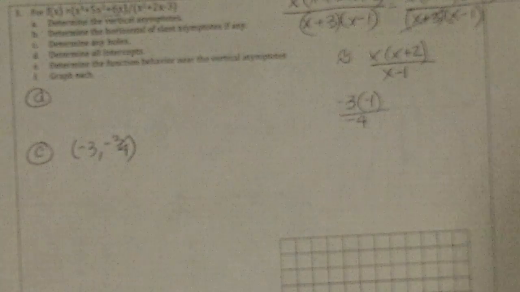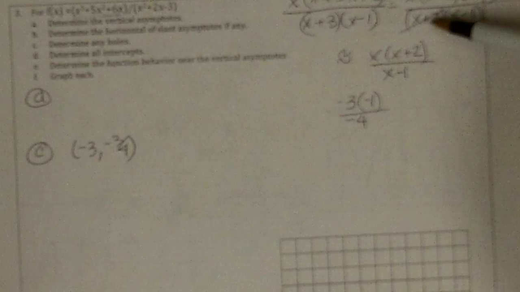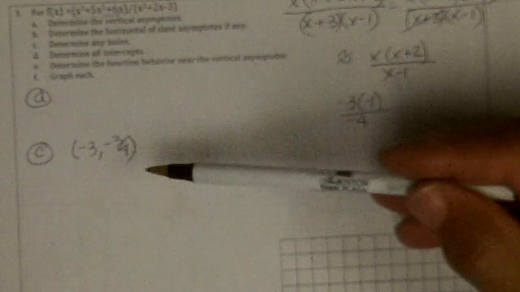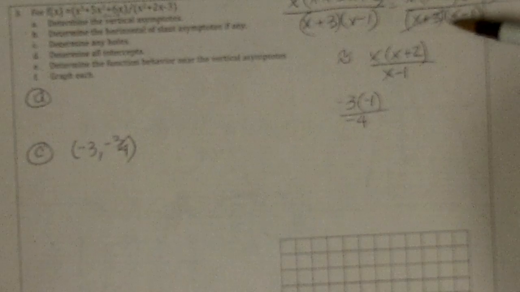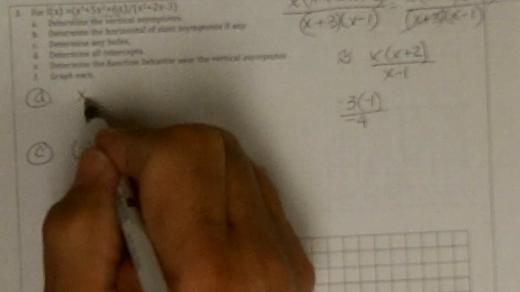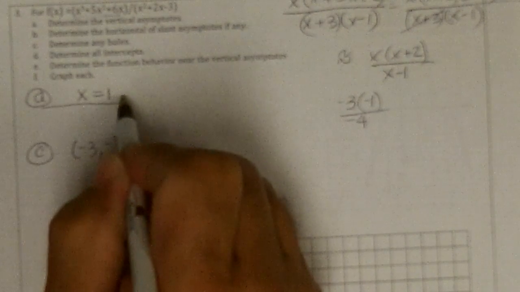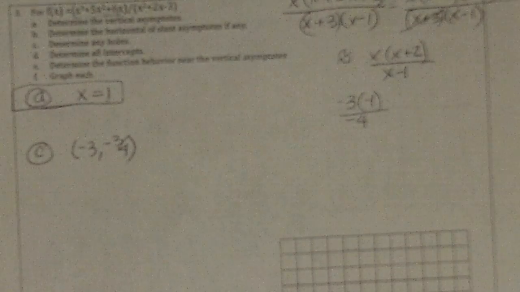But what's the A? Vertical asymptotes. Well, can't divide by 0. So this function cannot go through negative 3. Well, we already determined that's a hole. It's not an asymptote. But it can't be 1. So x cannot be 1, so there's a vertical asymptote at 1. And it's a line, so we need to write the equation of it. Okay?